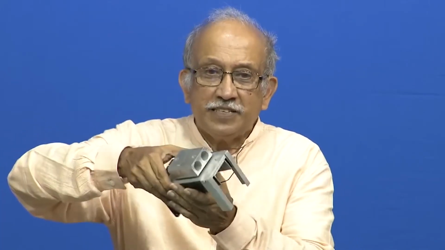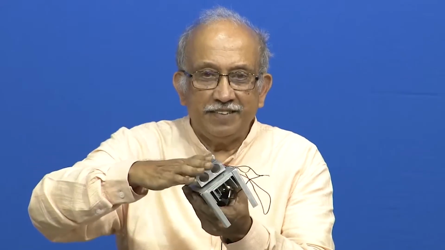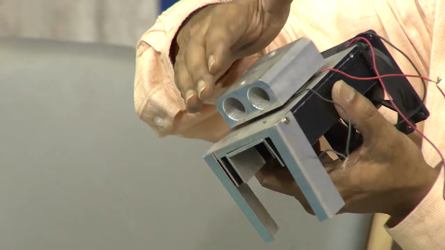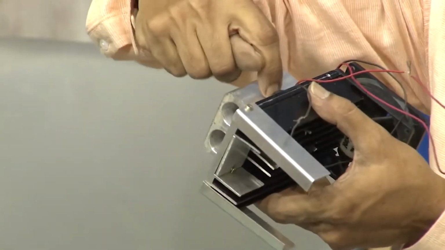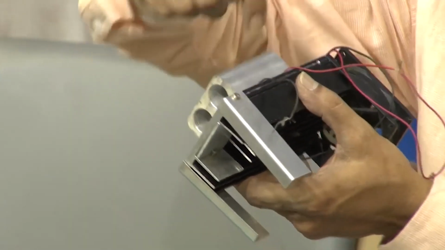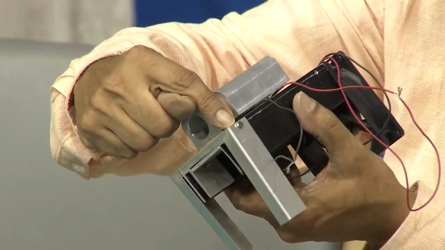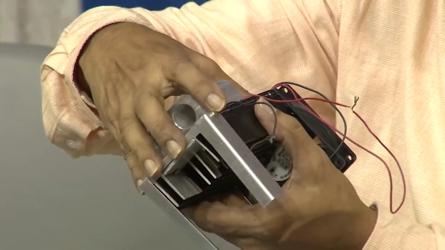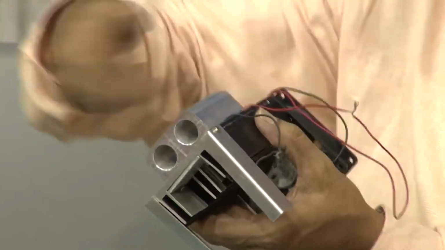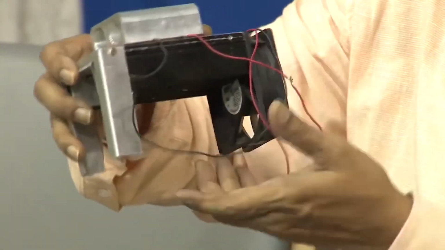A Peltier cooler has the advantage that we can heat it as well as cool it rapidly, but everything depends on the rate of heating. And secondly, which most of us tend to forget, this surface here is expected to be cold, this surface here is expected to be warm, and you cannot afford to have a short circuit. The moment you have a short circuit, any amount of current will not help at all.